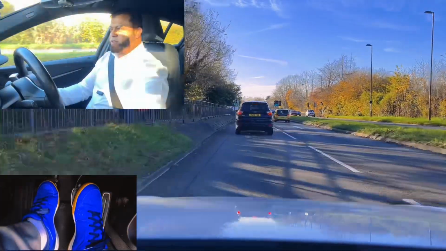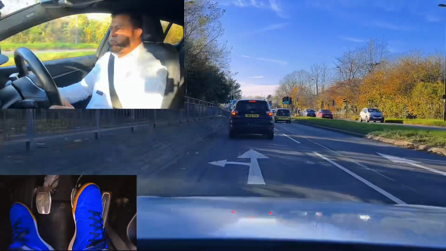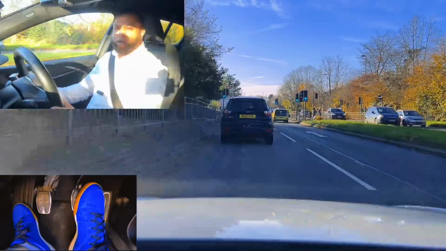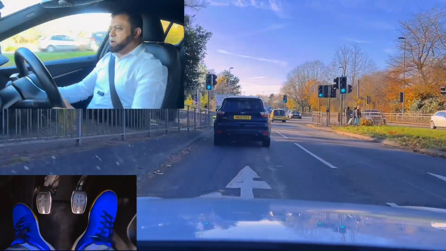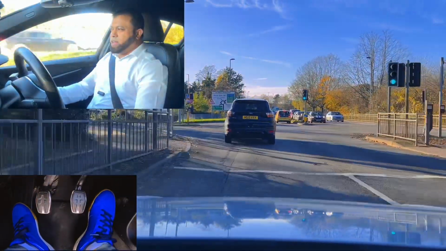Okay, there we go. Now the traffic light is green. You could change. Mirror, mirror, mirror. Keep going. Mirror again. Good. Lovely.